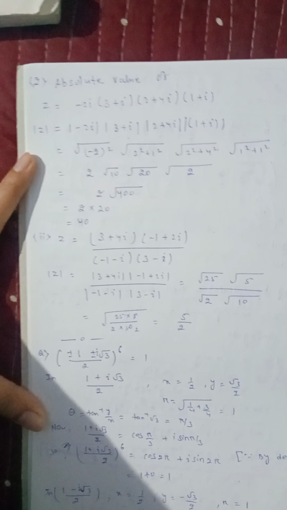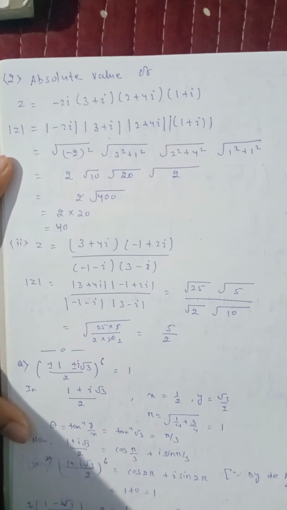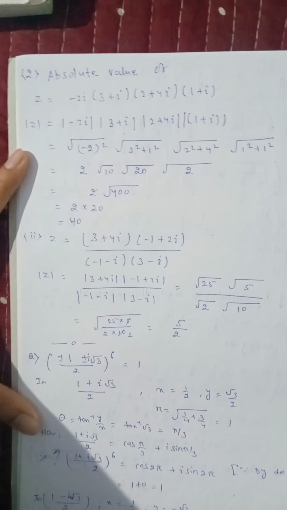Now see what is absolute value of z. So absolute value of z is equal to modulus of z. It means modulus of z.